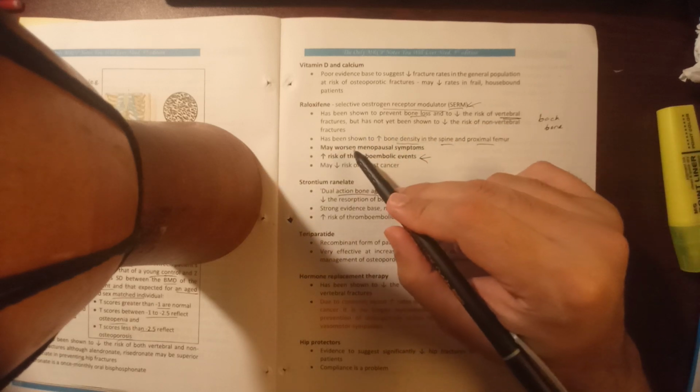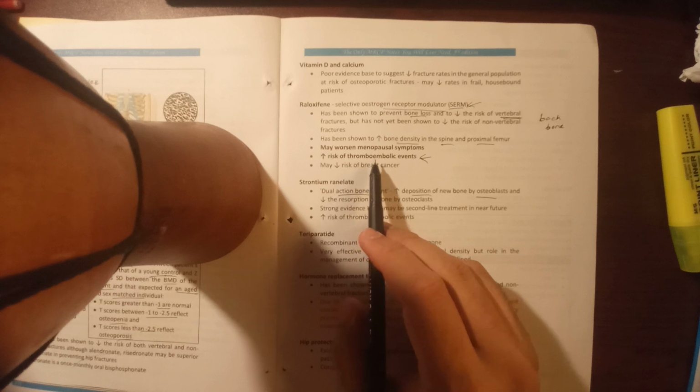Raloxifene is a selective estrogen receptor modulator. It has been shown to prevent bone loss and to decrease the risk of vertebral fractures, but not to decrease the risk of non-vertebral fractures. It has been shown to increase bone density in the spine and proximal femur. It may worsen menopausal symptoms and increase the risk of thromboembolic events. It decreases the risk of breast cancer.